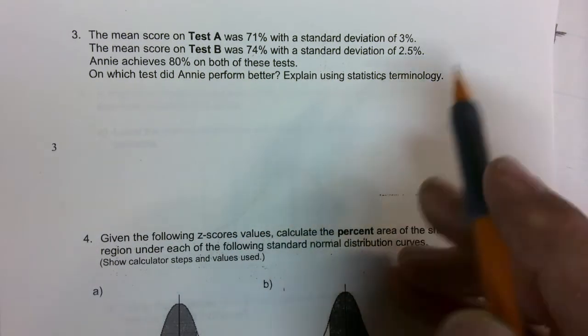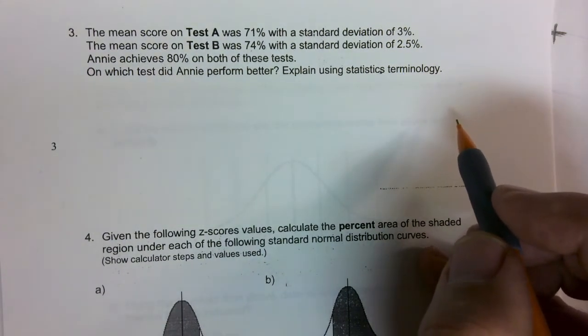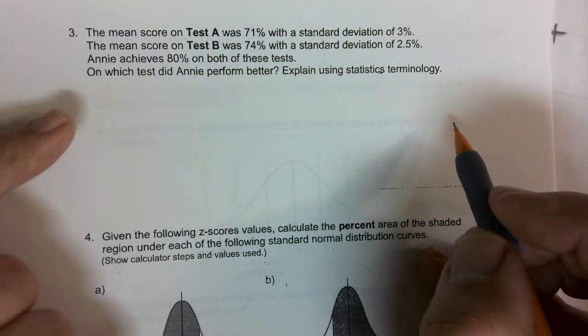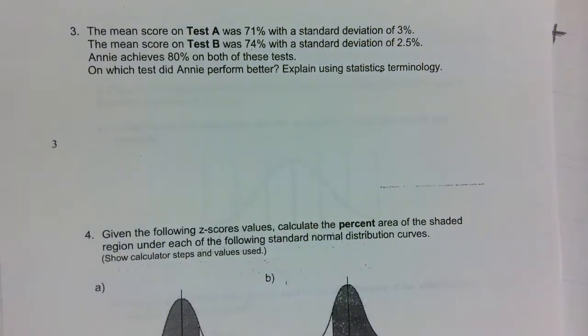Explain using statistics terminology. In this particular case, you want to use this when you're comparing two students in different classes scoring a certain amount, or when you want to compare yourself in chemistry, physics, and math. You want to know, well, I scored a 60 in physics, a 70 in chemistry, and a 75 in math.